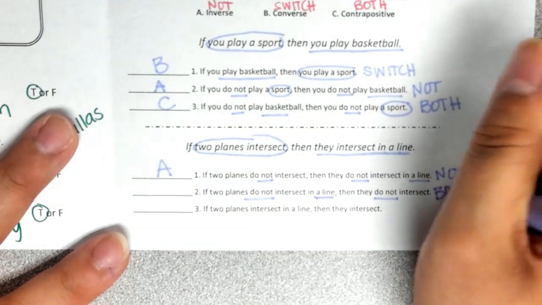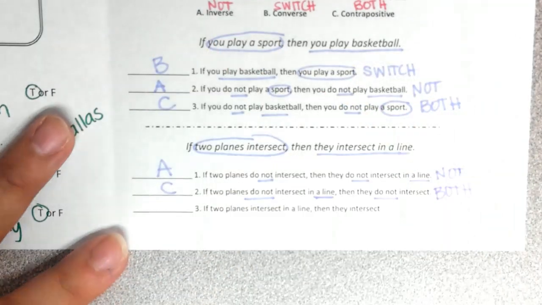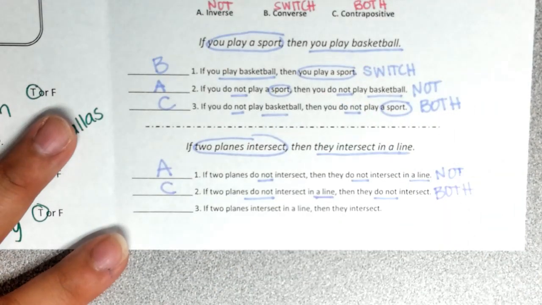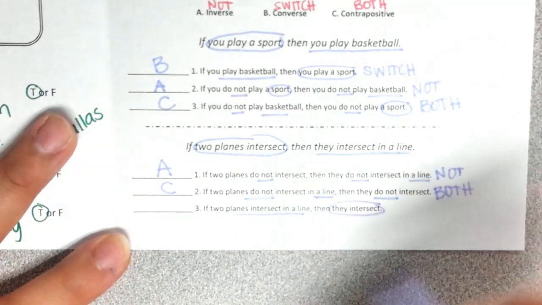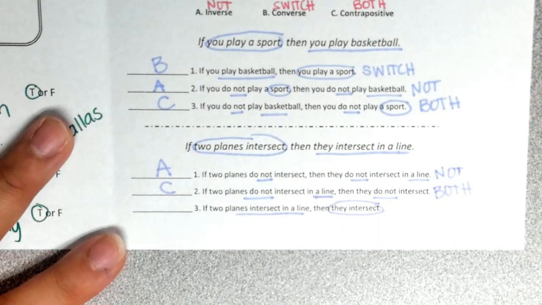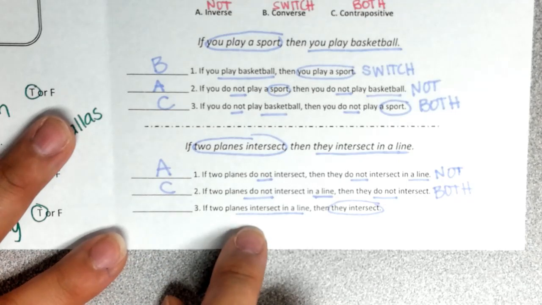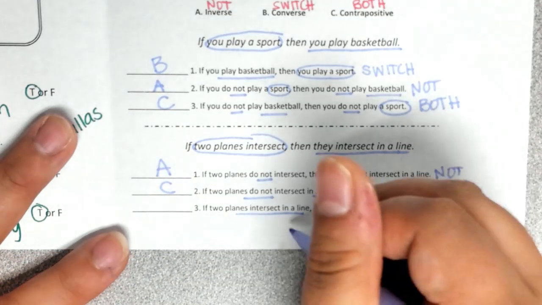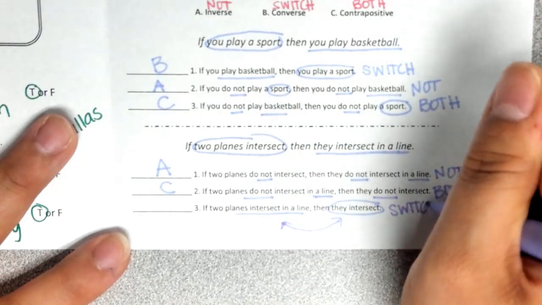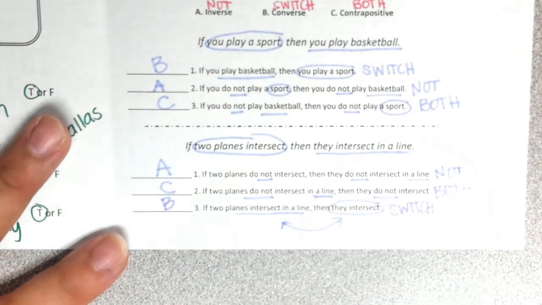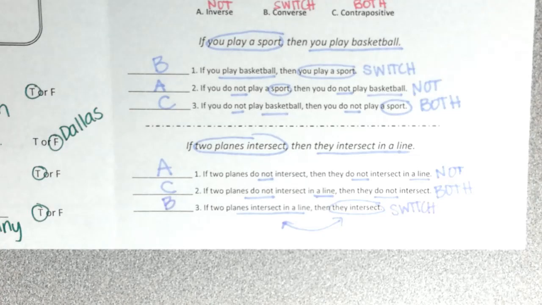This did both, so it's C. Last but not least, if two planes intersect in a line, then they intersect. This one just switched. It was B.